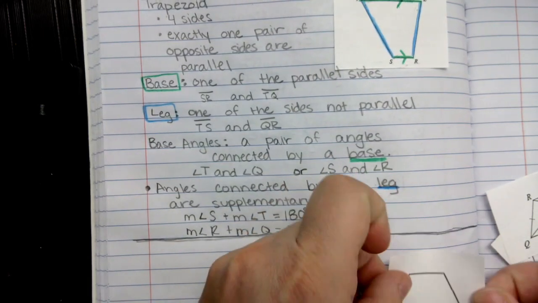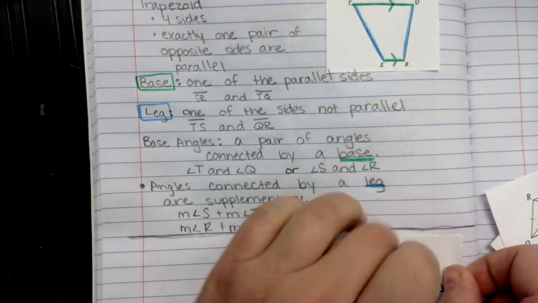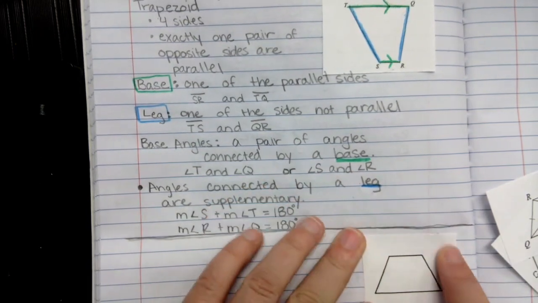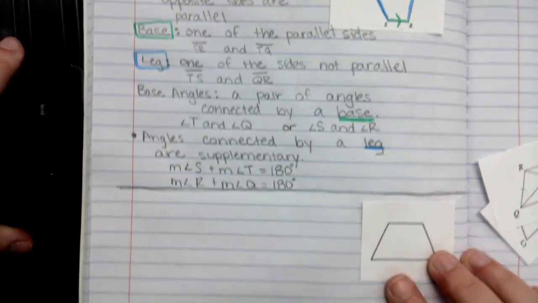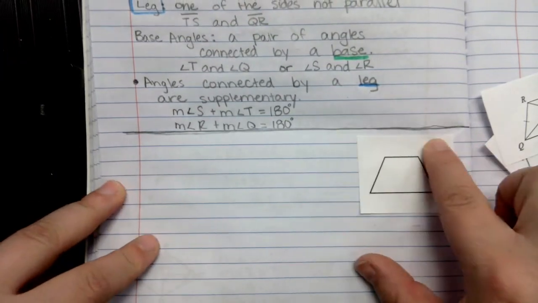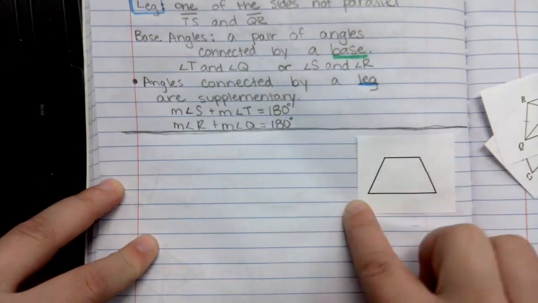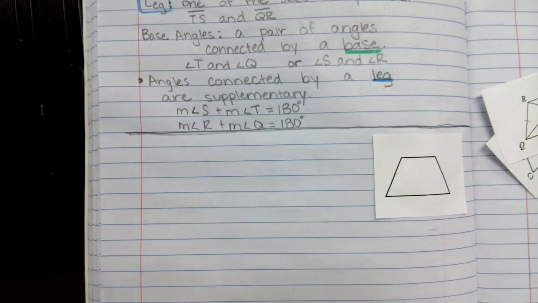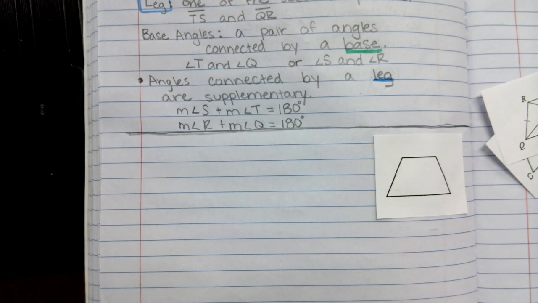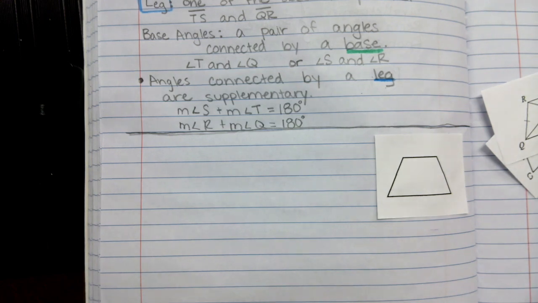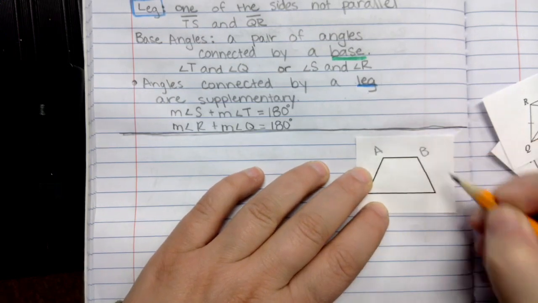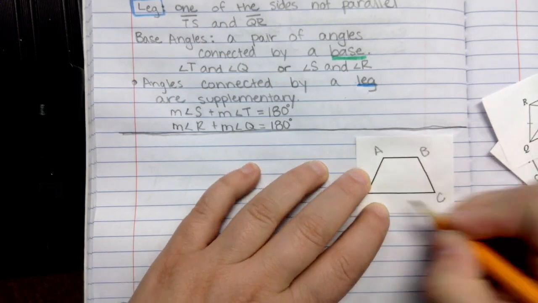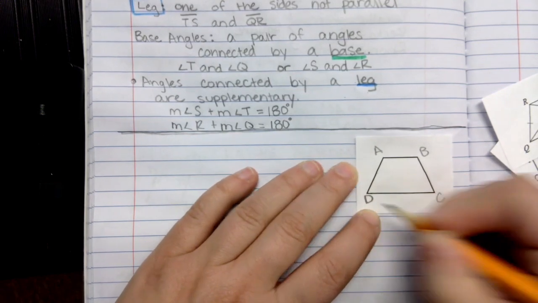Alright, we're going to be boring and just call this one trapezoid ABCD. This is the last one that has some more things to write. In this trapezoid, which two sides are the bases? DC and AB.